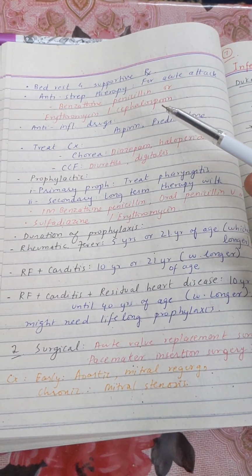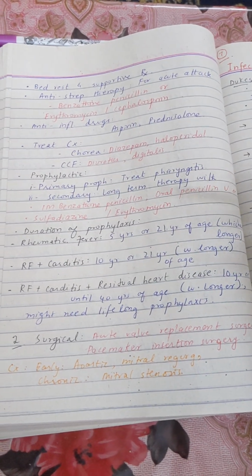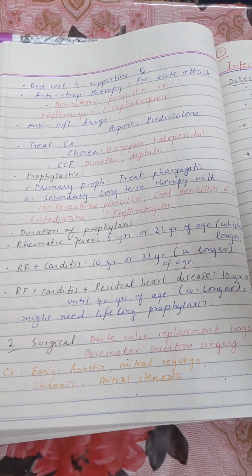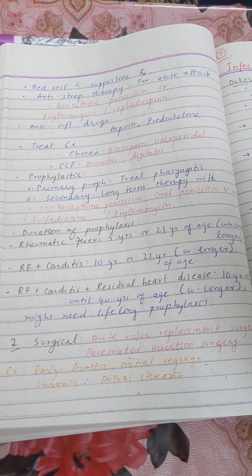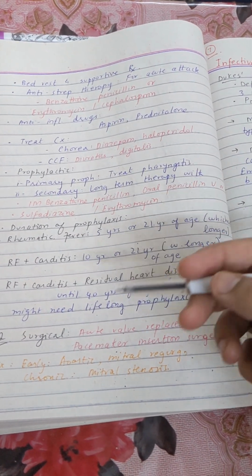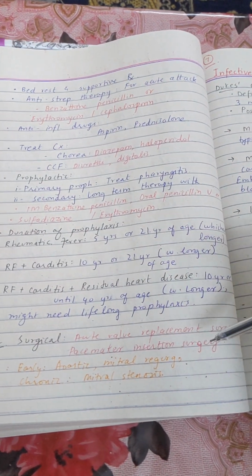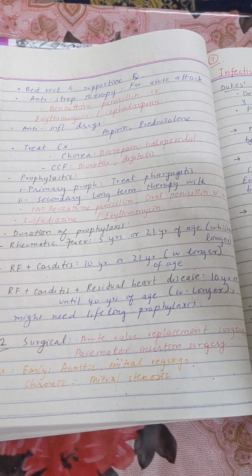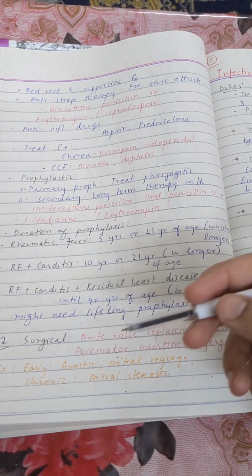Previously we studied the medical therapy, and now we will look at the surgical options which need to be done if the disease is not supporting life, if the child is suffering from failure to thrive, or if the child is going into congestive heart failure. Then there will have to be some surgical management, and it will involve acute valve replacement surgery and pacemaker insertion surgery. Pacemaker insertion is important because we know that in rheumatic heart disease the child also suffers from AV heart block, so pacemaker insertion might also be required. So acute valve replacement, pacemaker insertion.